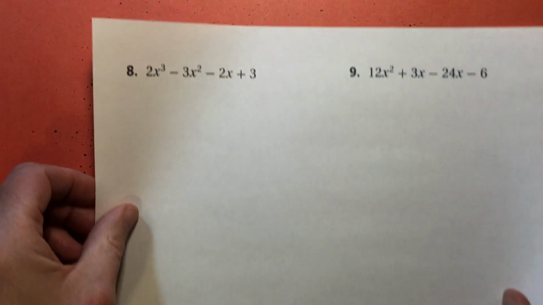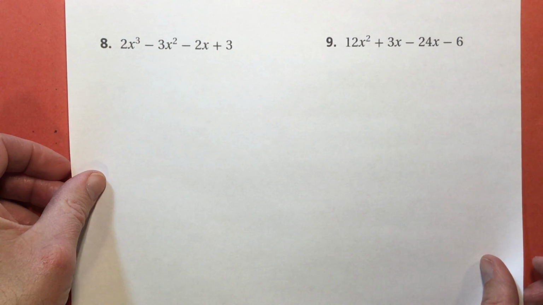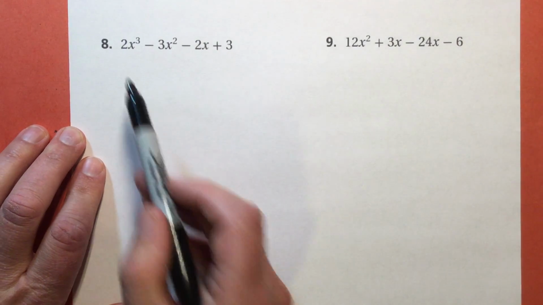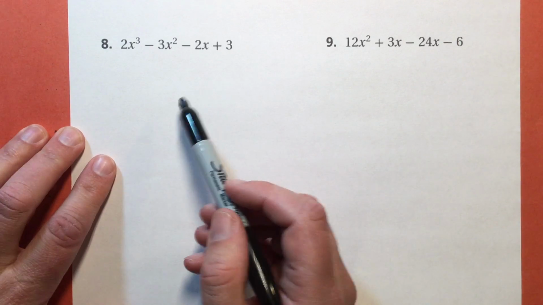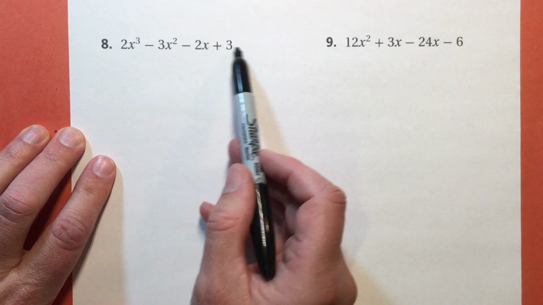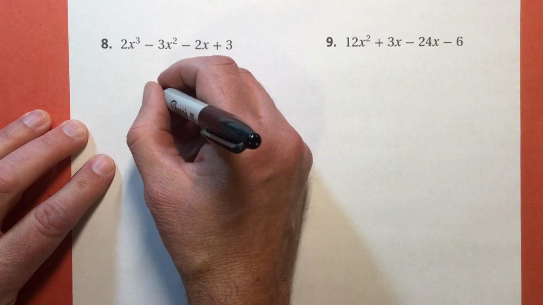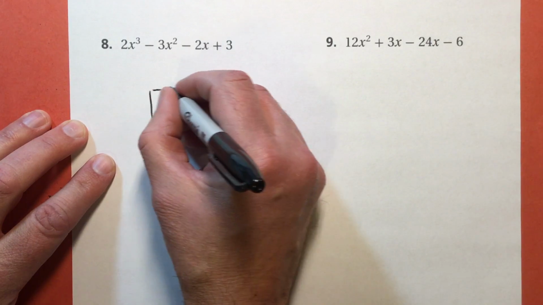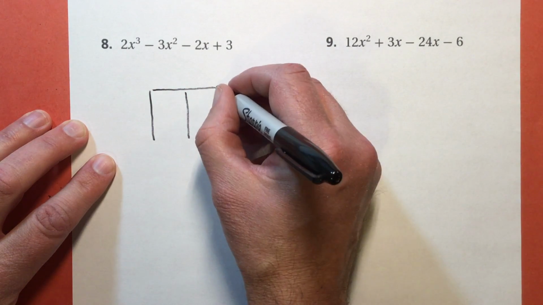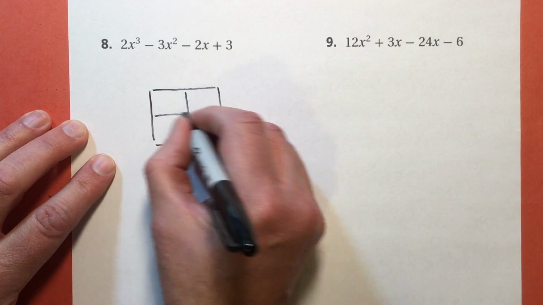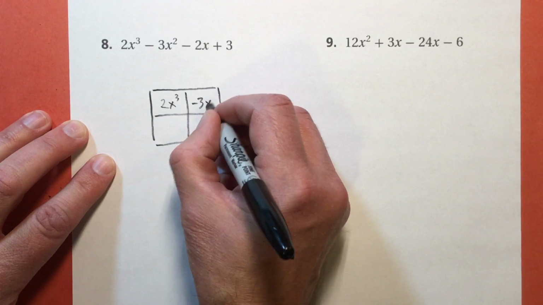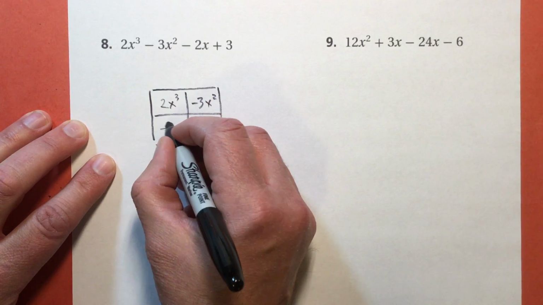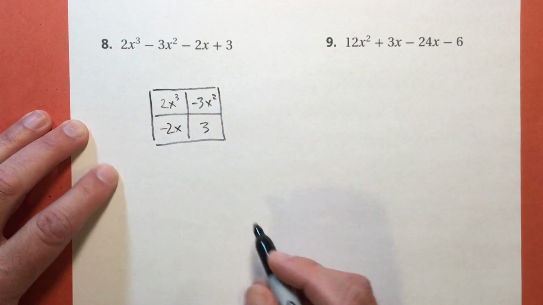Two more here. Do I have a common factor? I got 2, 3, 2, 3. No, I don't have a common factor. I have x's, but I don't have an x here. So, good thing I checked my common factor, or for a greatest common factor. 2x cubed negative 3x squared negative 2x and positive 3.